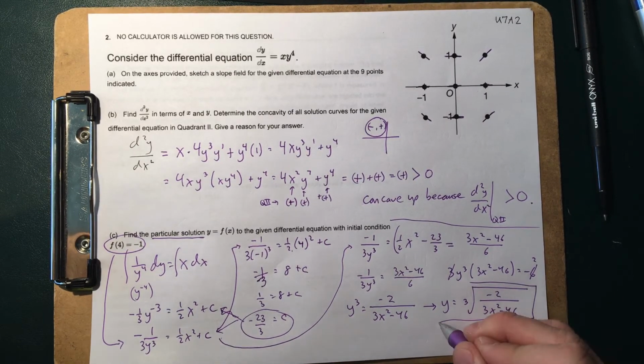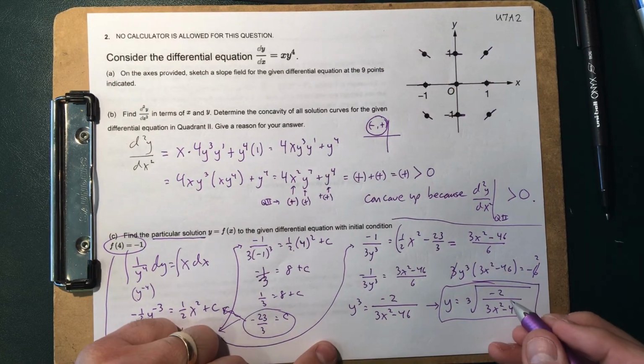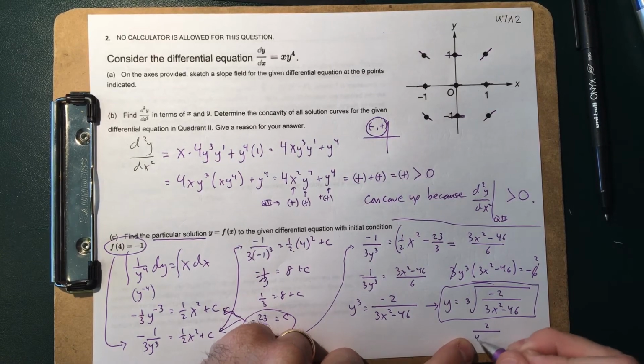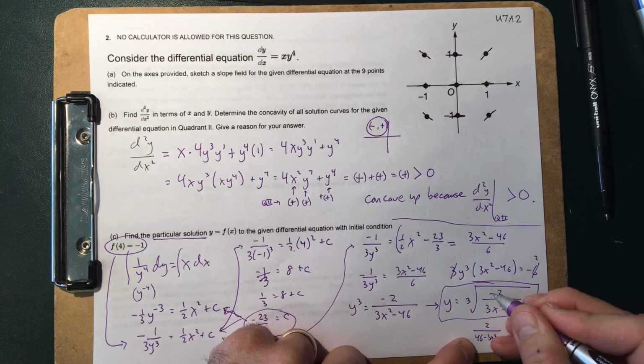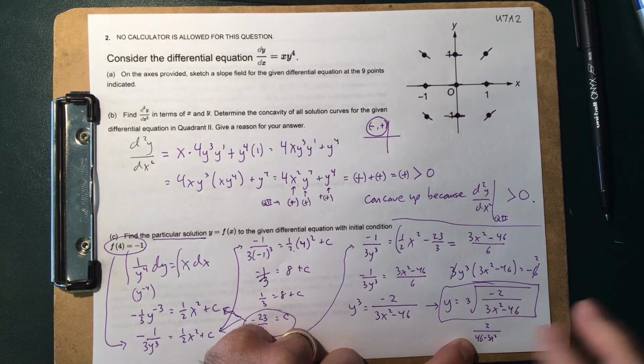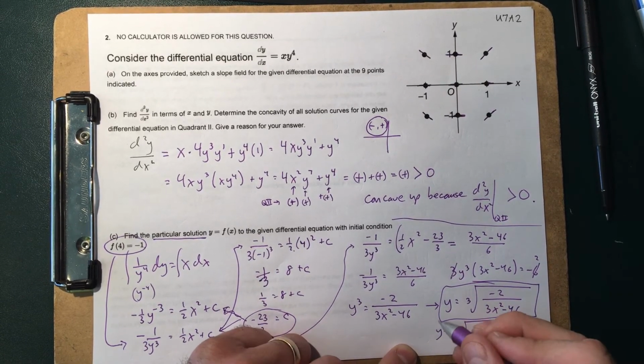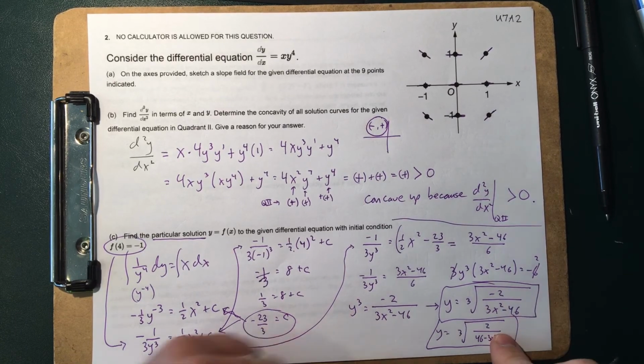Okay, there's a good final answer. You could also write it in their form, which is positive 2 over 46 minus 3x squared. They just brought the negative down to here and flipped those two, which is completely fine, of course. But, of course, either one of your answer forms would be fine.